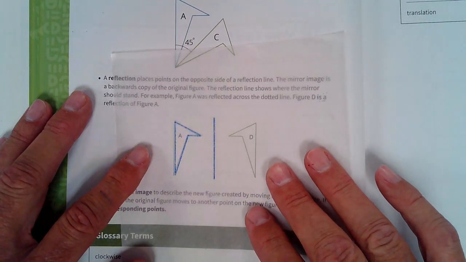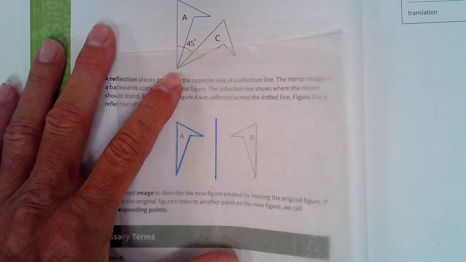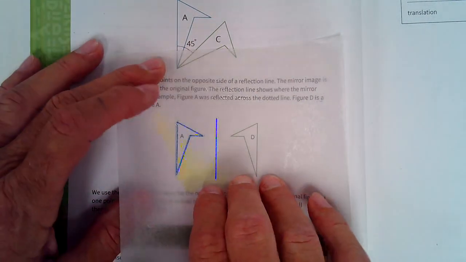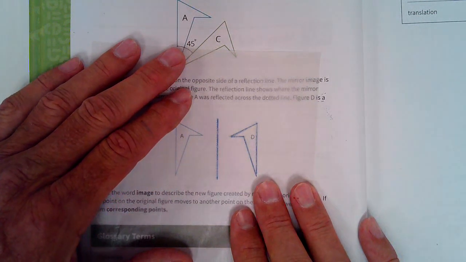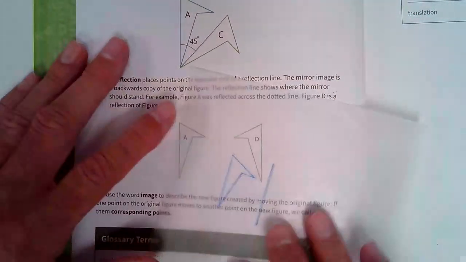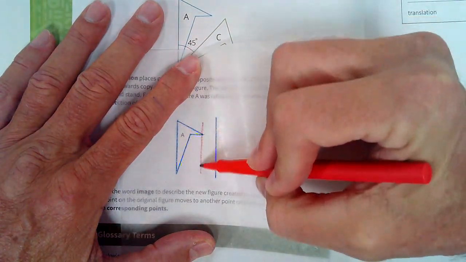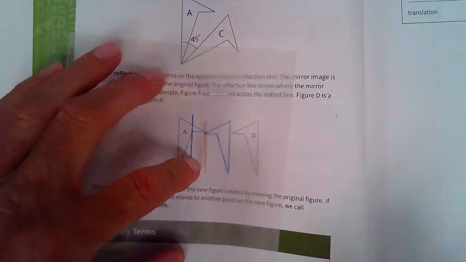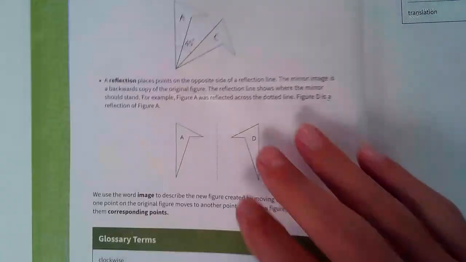You can see my transparent paper that I've used, and I traced figure A. Now, what's important here, when you do a reflection, you have to have a line that you reflect it across. So when I do that, if it's done properly and you're copying somebody else's reflection, my line here will fall on the dotted line. It's going to reflect to the same spot. Now, if you don't consider what you're reflecting across, let's say I had a line right here and I reflected it this way, you can see it's in a different location. So whenever you do a reflection, you have to have a line that you reflect it across. Otherwise, everybody's going to have a different answer. Okay, so keep that in mind when you're doing reflections.